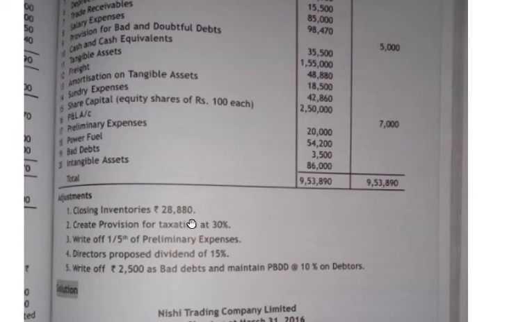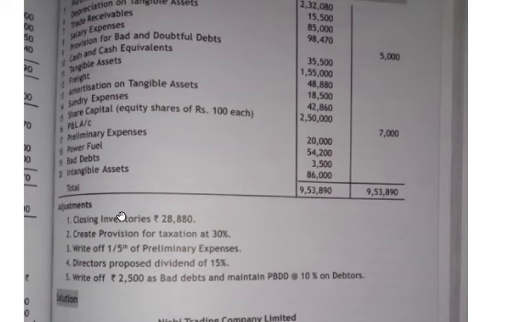So opening inventories minus closing inventories will be taken as changes in inventories in your statement of profit and loss, and this closing inventory will again be considered in your balance sheet under current assets.